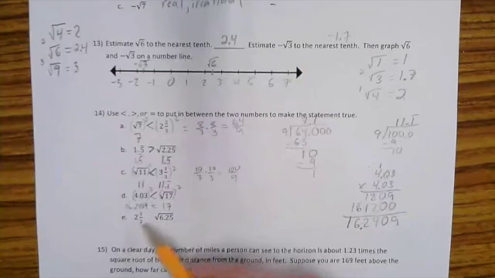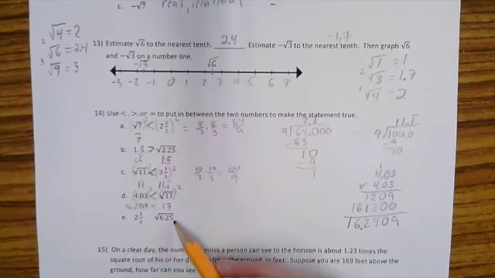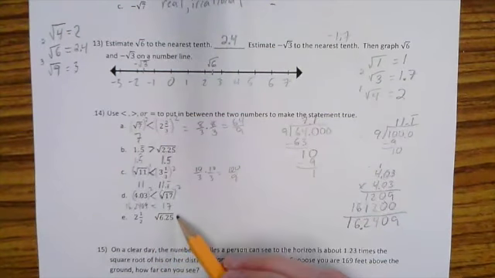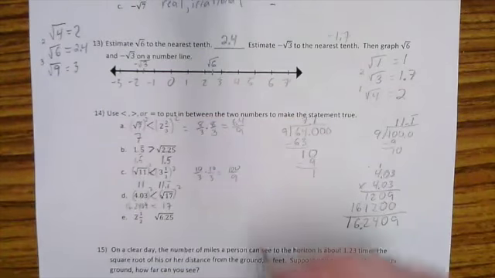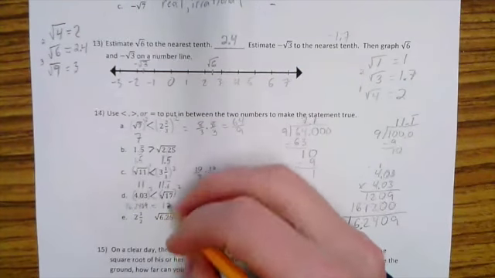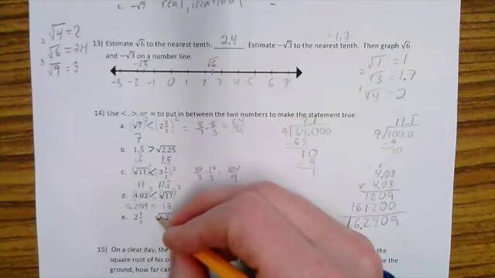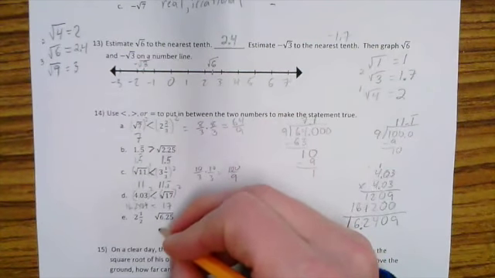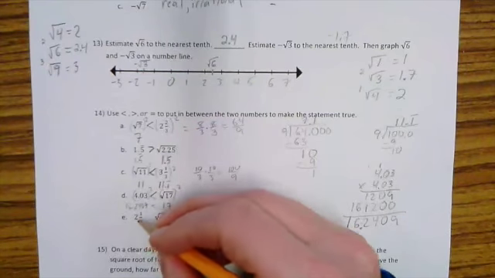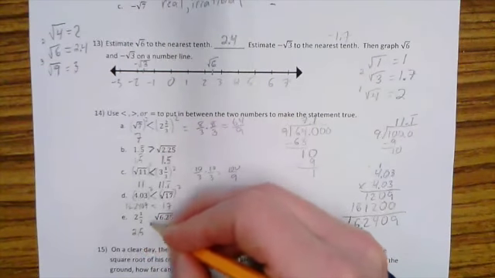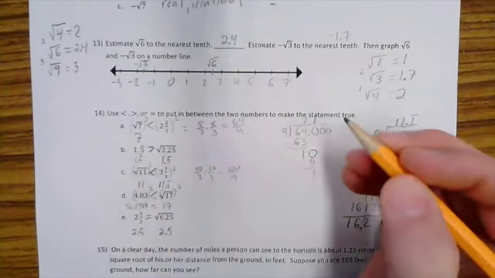Last one here, again, if I recognize this as a perfect square, 625, that one's actually kind of a difficult one to realize, but that's actually 25 times 25. So the square root of 6.25 is actually 2.5, and this is 2.5, which is also 2.5. So these two are equal.